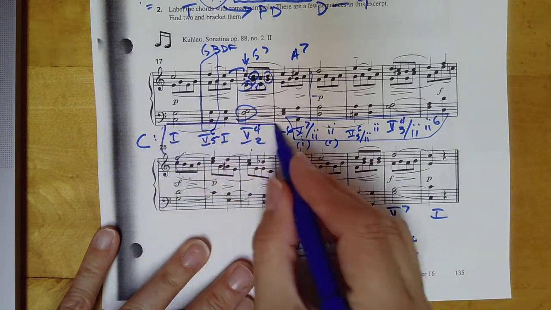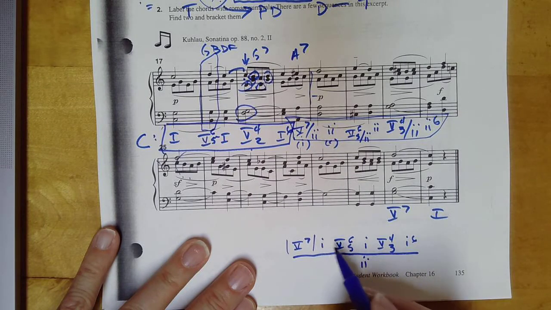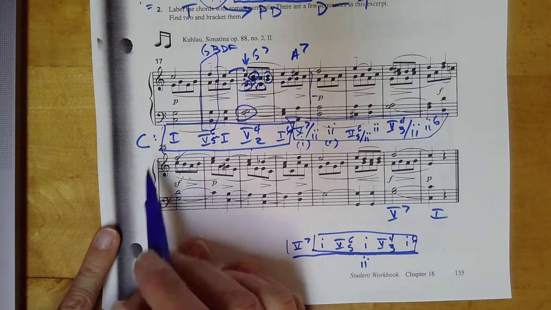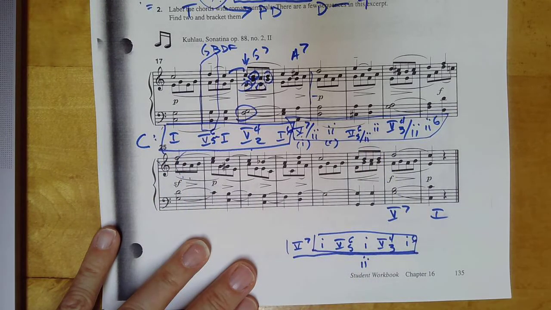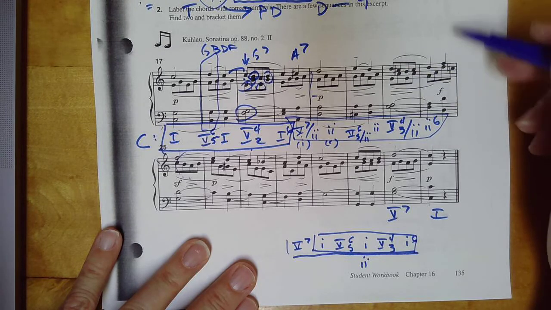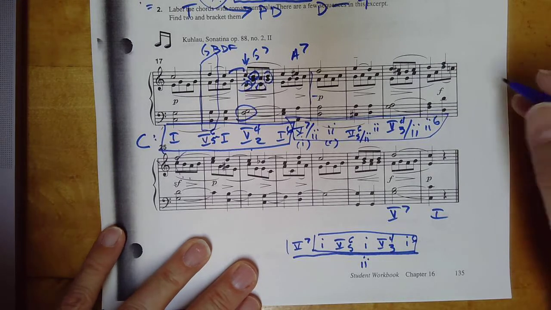And that way, this analysis and this analysis would be exactly the same. We would see that we do the idea on C, and then we do the exact same idea sequenced up a step in the C major scale to the key of D minor.